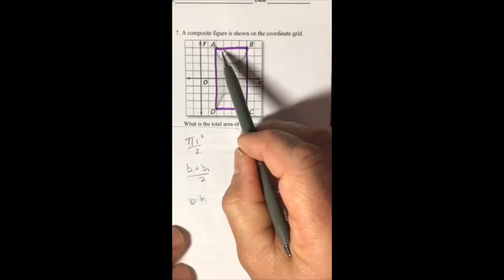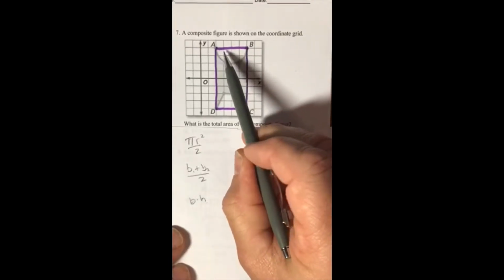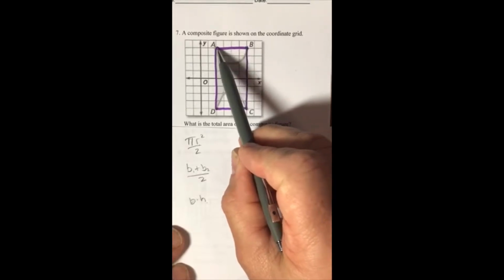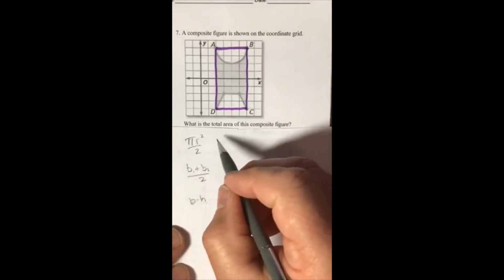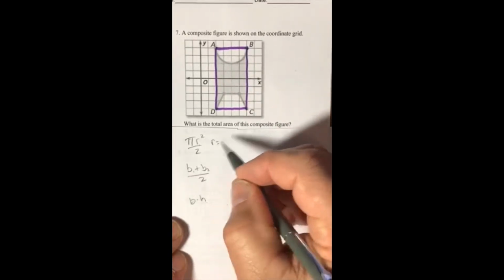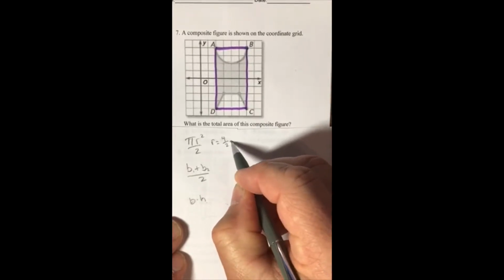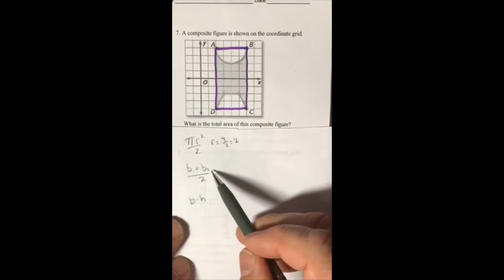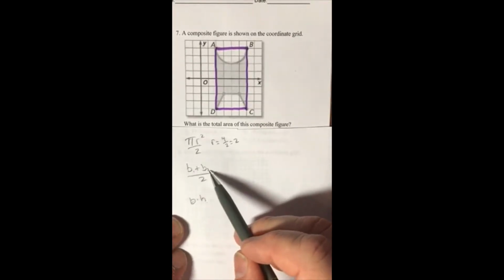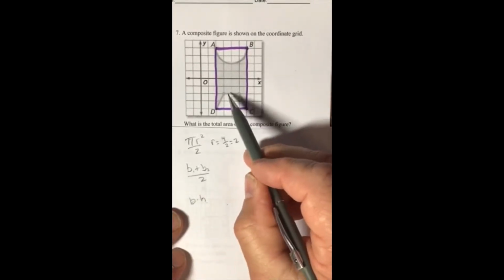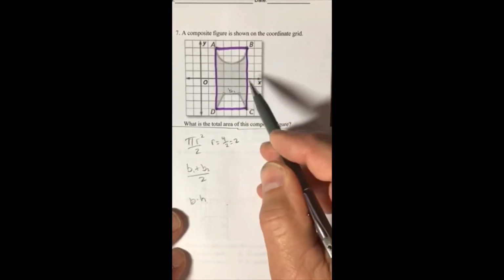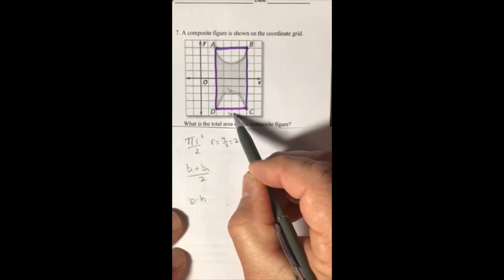Well, what is the radius of this half circle? If we start counting 1, 2, 3, 4, that's the diameter, right? So the radius would be 4 divided by 2, which is equal to 2. Down here, let's go ahead and get our base 1 and base 2. So let this be the base 1, and this is base 2.